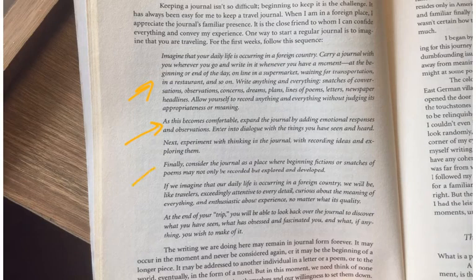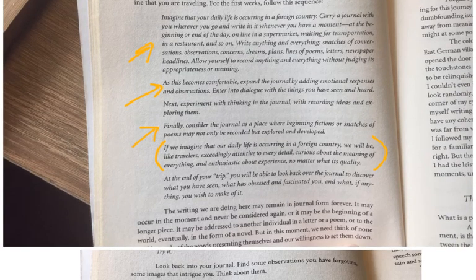explored and developed. If you're interested in doing a fiction blog, that's fine too, although I'm going to be focusing on informational blogs for now because I do think that writing about our current experiences is important. If we imagine that our daily life is occurring in a foreign country, we will be like travelers, exceedingly attentive to every detail, curious about the meaning of everything, and enthusiastic about experience, no matter what its quality. So this would be a really good way of looking at all of our stuck-at-home experiences if we're thinking about it like we're in an Airbnb in another exotic place. At the end of your trip, you'll be able to look back over the journal to discover what you've seen, what has obsessed and fascinated you, and what, if anything, you wish to make of it.